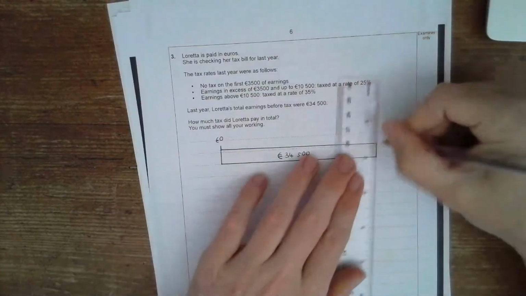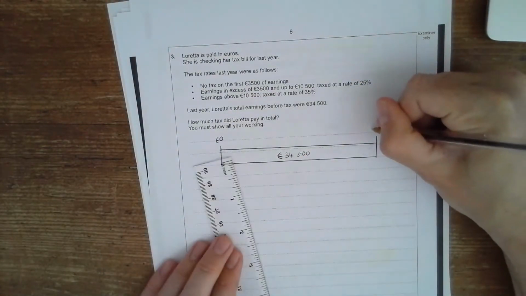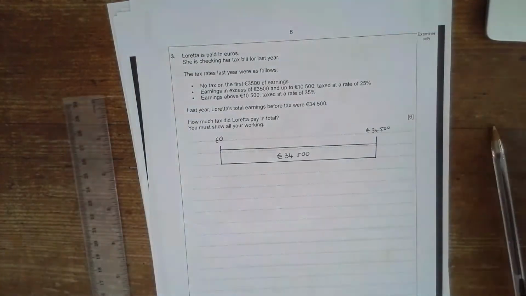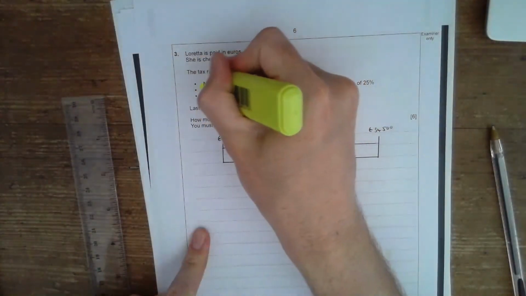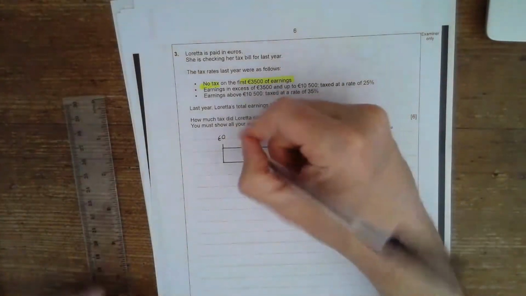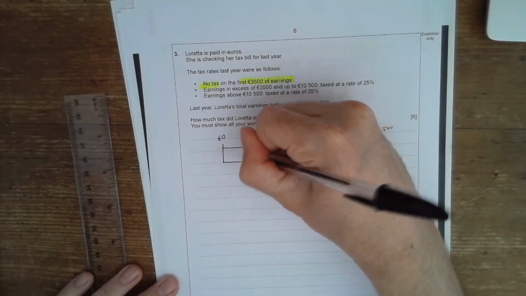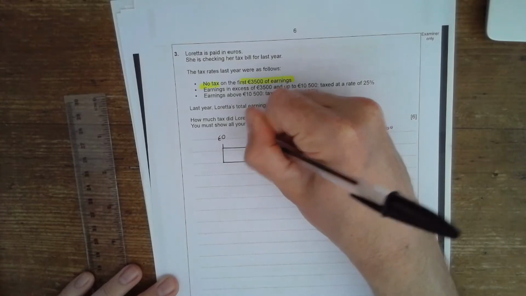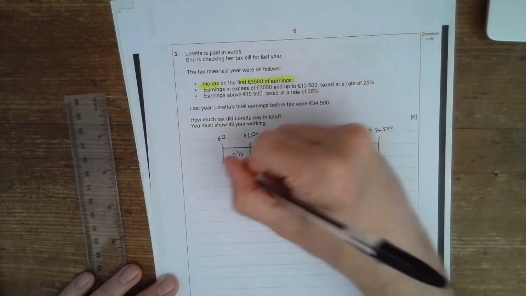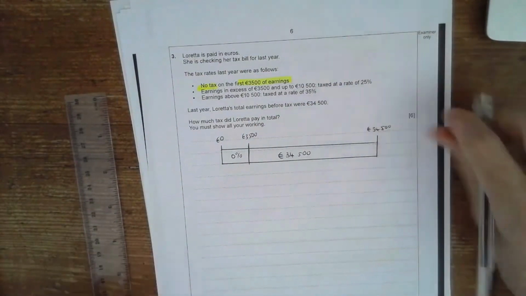She hasn't had any of her euros at all, and here is the full amount of euros, 34,500 euros. Now, working through the question here, it says no tax is to be paid on the first 3,500. So 3,500 would be roughly here, 3,500 euros, and that is at 0% tax. So no tax on that first 3,500.